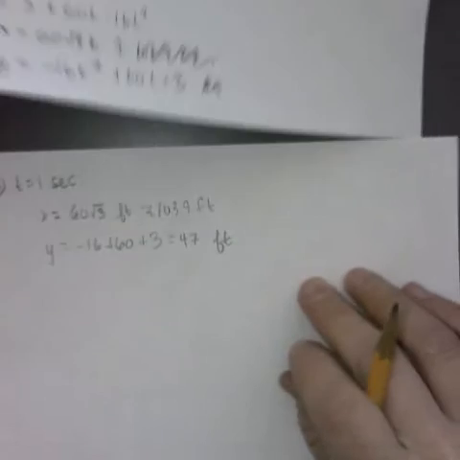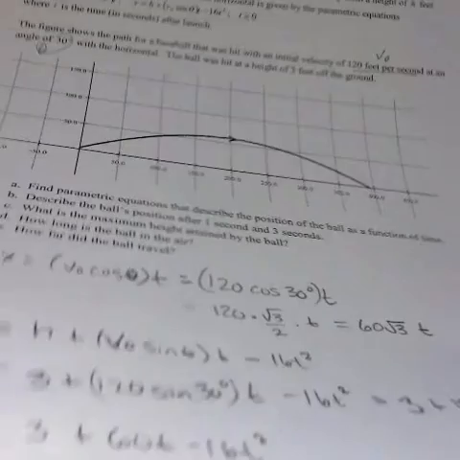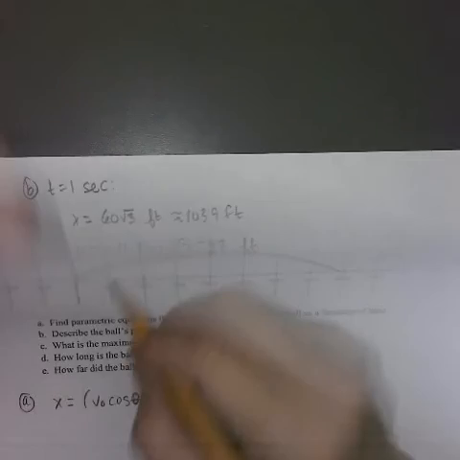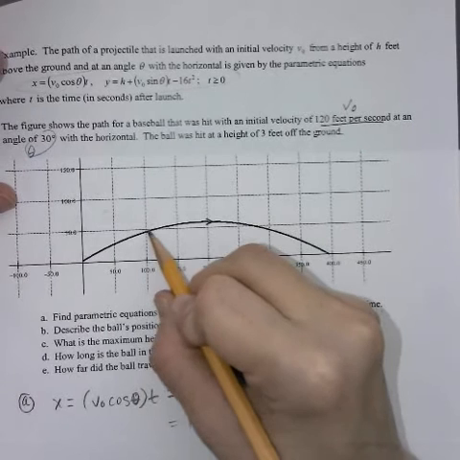So the ball has horizontally traveled about 103.9 feet, just a little bit more than 100, and vertically it's 47 feet high. So we're talking about this point right here.